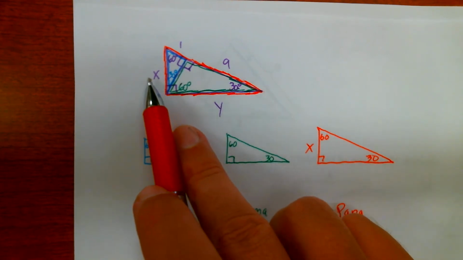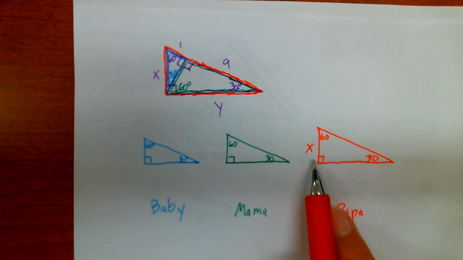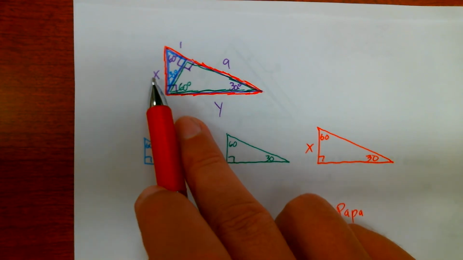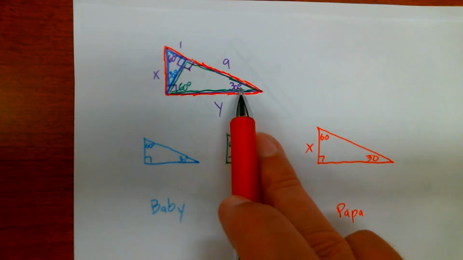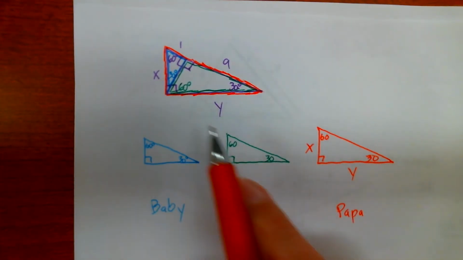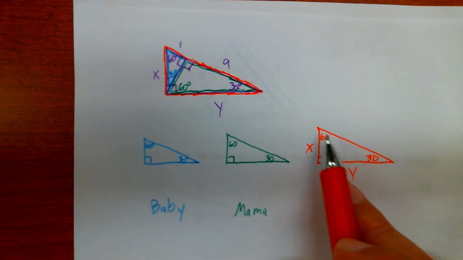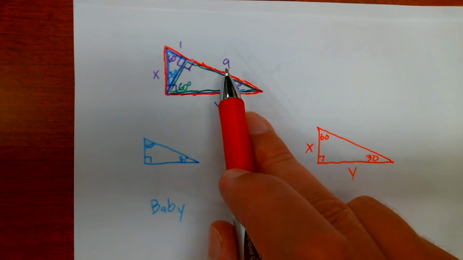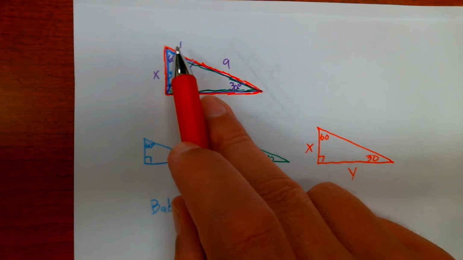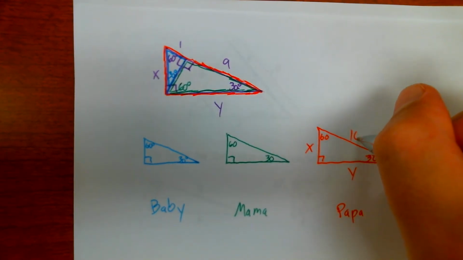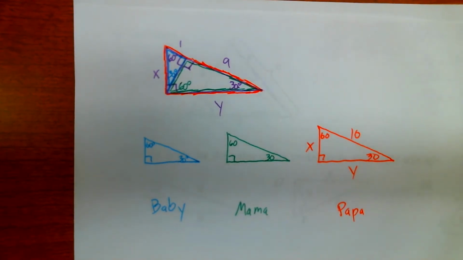In this particular case, the red triangle and the red triangle are oriented the same way, so I can just look at it. Y is between the 90 and the 30. X on the left, Y on the bottom. Now my hypotenuse is this piece, the long height, plus the short height. So I've got to add the 1 plus the 9, which gives me a hypotenuse of 10. So we've labeled everything we can label on the Papa triangle.